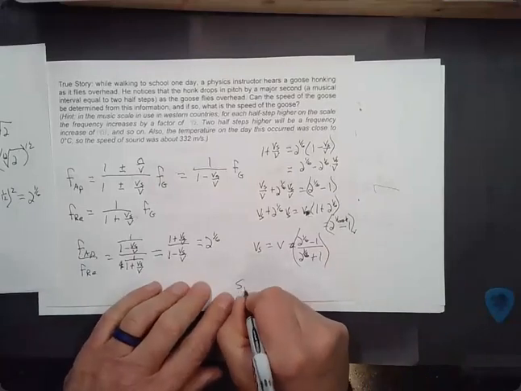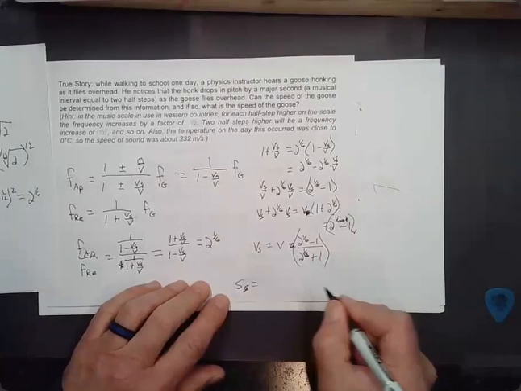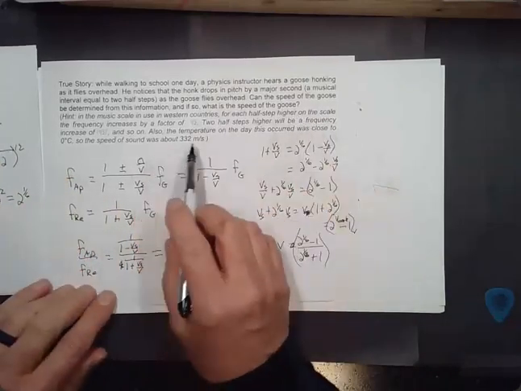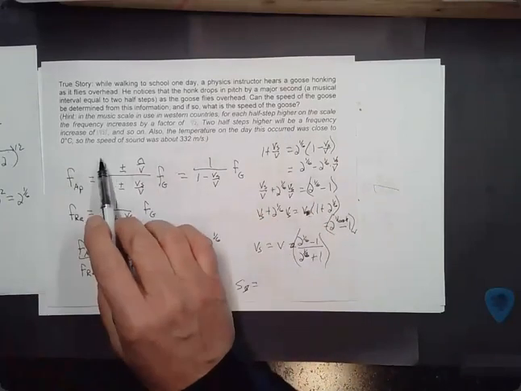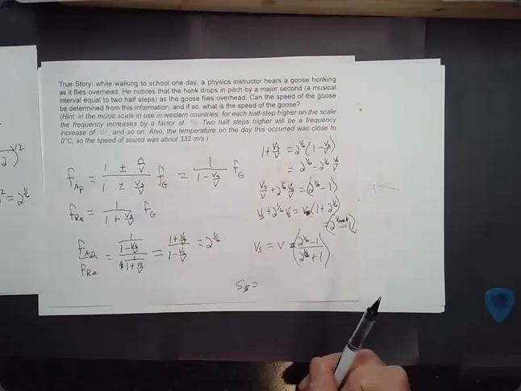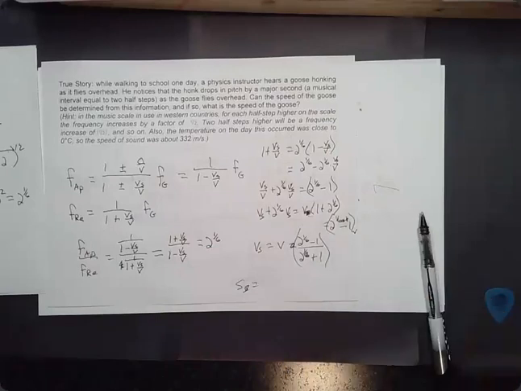And let's figure out how fast the goose is going. I mentioned in here that the temperature on the day was close to 0 degrees Celsius. It was actually just about this same time of winter quarter, so the third week of January.